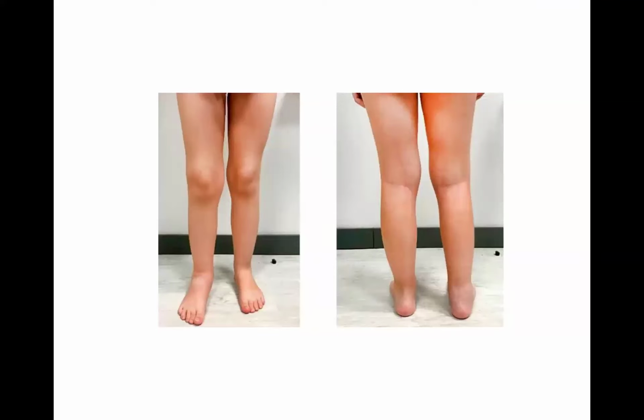Okay, then I will look into the muscle bulk of the leg. Muscle bulk is equal on both sides, above and below the knee. Okay, so I will look into any contusion or any ulcers. No contusions, no ulcers.